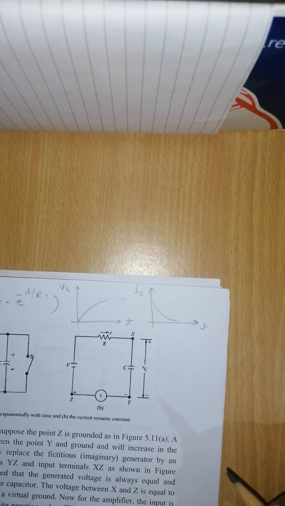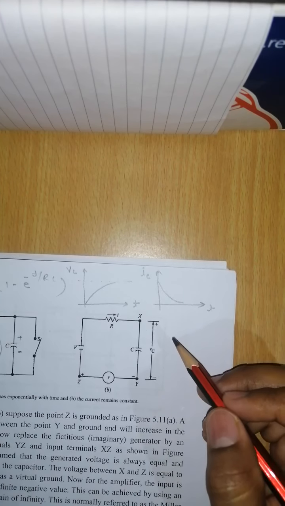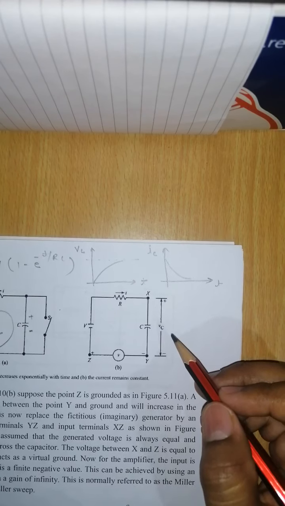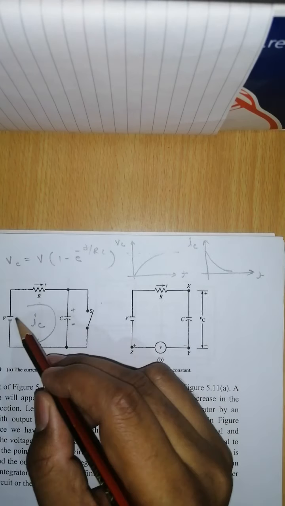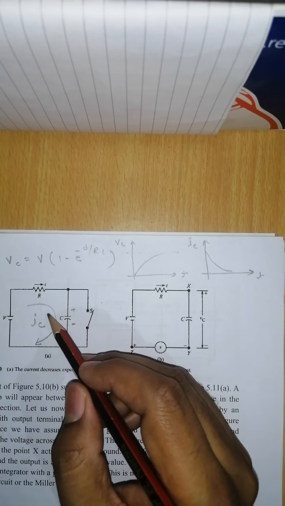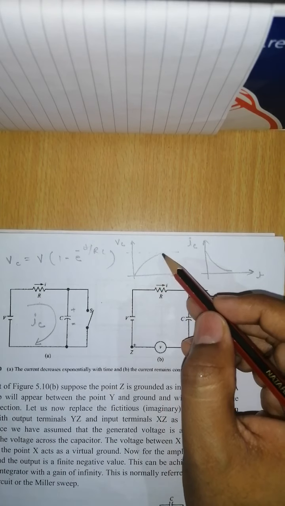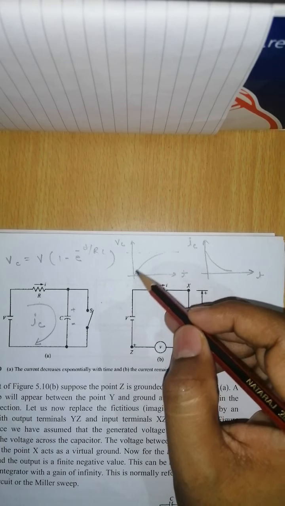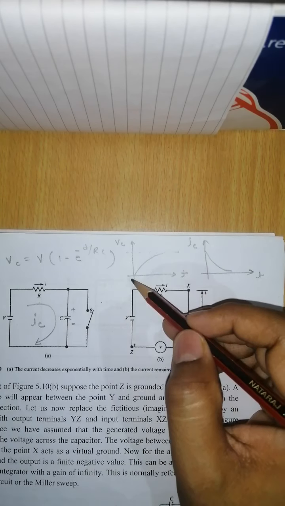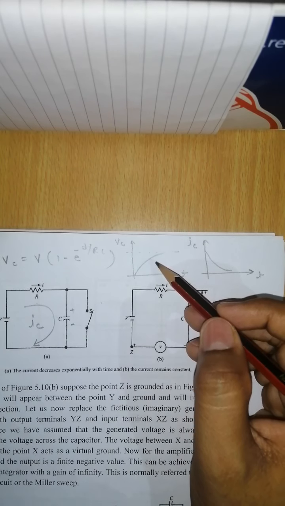Why does it happen? Because as the capacitor charges, it opposes the supply, and that's why the downfall occurs in the charging, it moves towards saturation, and this phenomenon turns exponential.